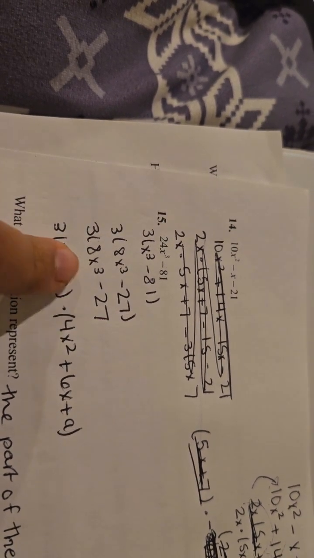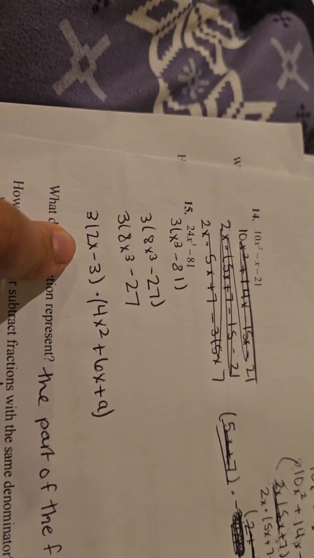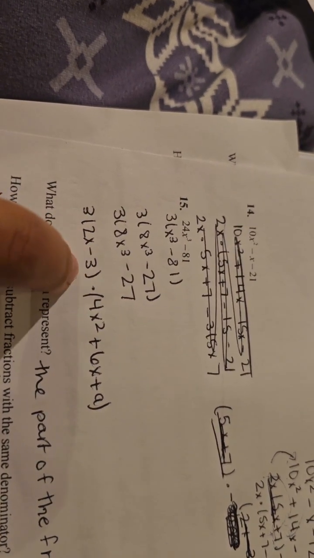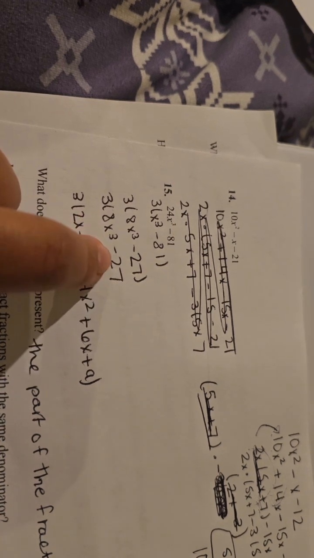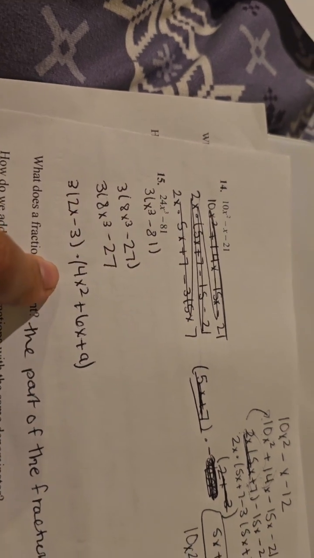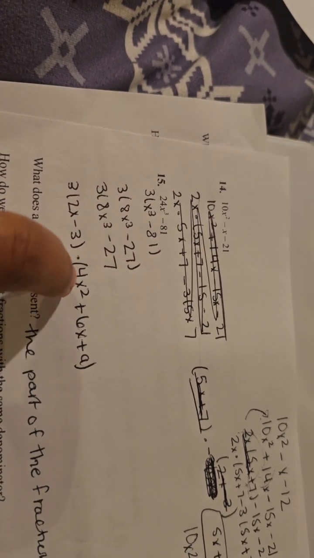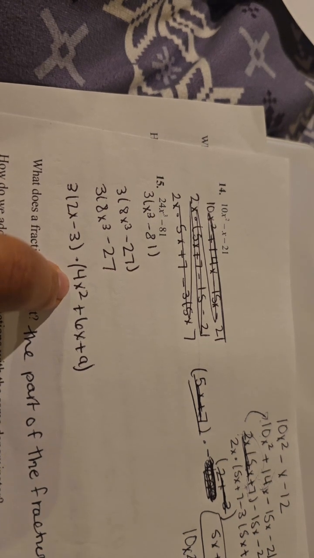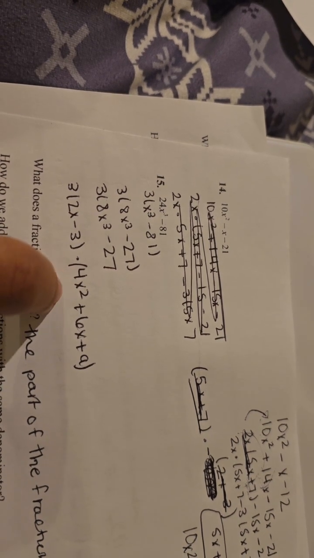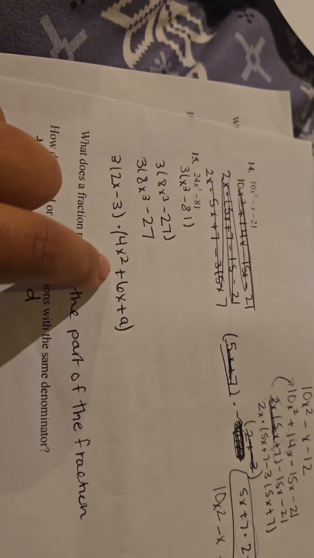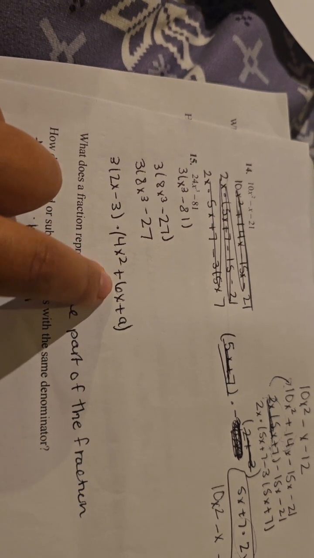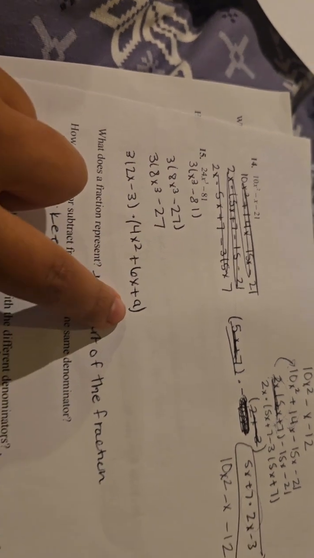It would be 2x take away 3, over here 2, we're going to break down our 27. So our 27 would be 4x2 plus 6x plus our 9.